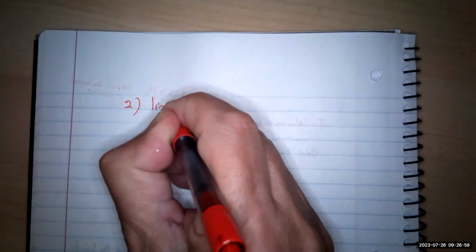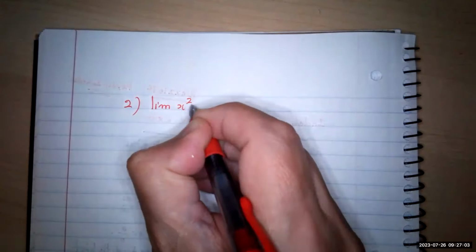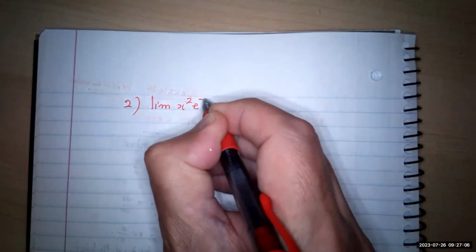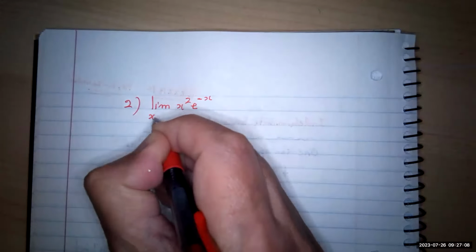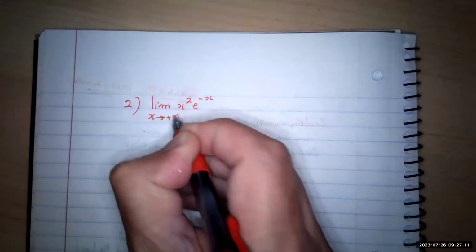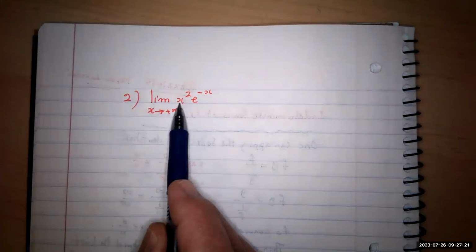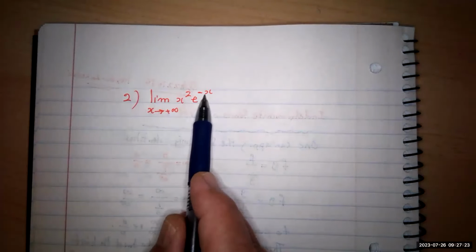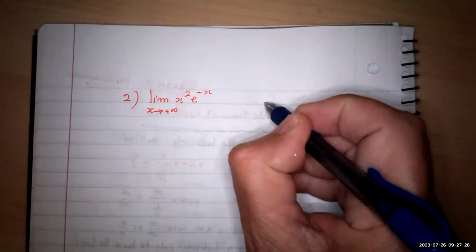So the second example is very similar. It's a limit of, for example, we want to find the limit of x squared e to the negative x, again, when x goes to positive infinity. This would be the other types. When x goes to infinity, x squared would be infinity. This is e to the negative x. So when x goes to positive infinity, this limit would be 0.